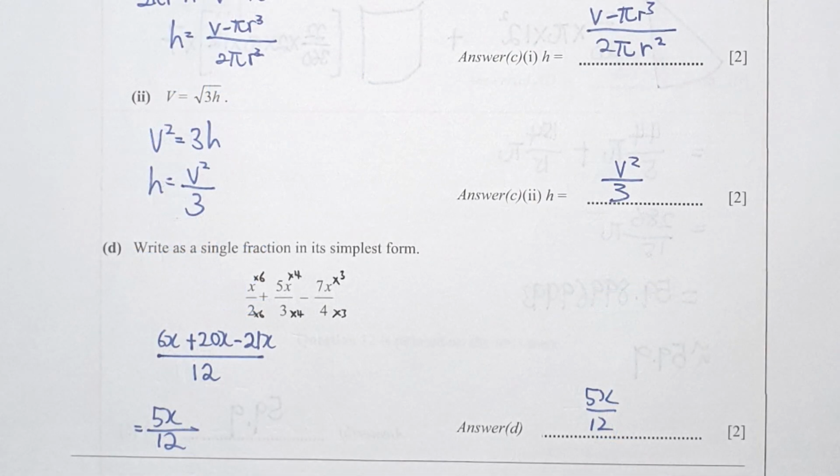For section D, I basically change all the denominators into the same, which is 12, and multiply the value required to each fraction to make it have a denominator of 12. So for the first one, it will become 6x, the next one will be 20x, and the last one will be negative 21x. So your final result will be 5x over 12.